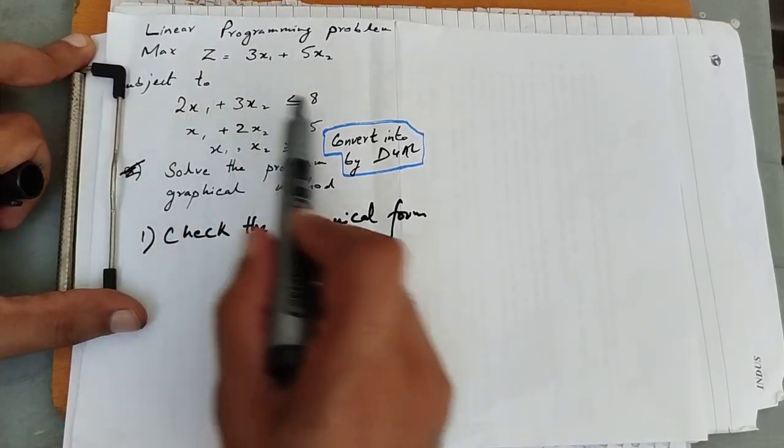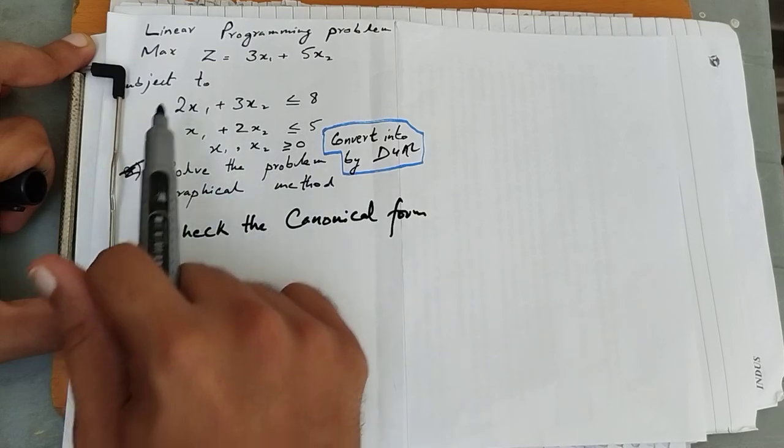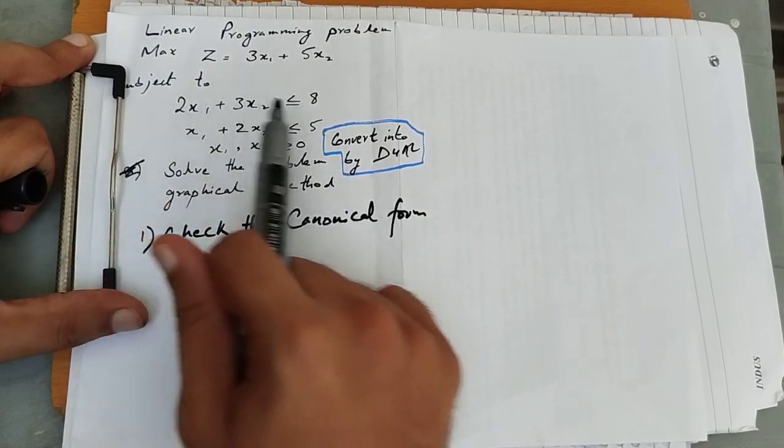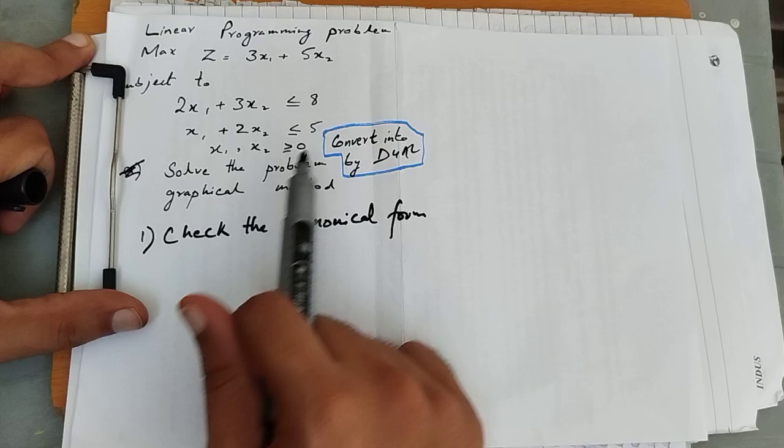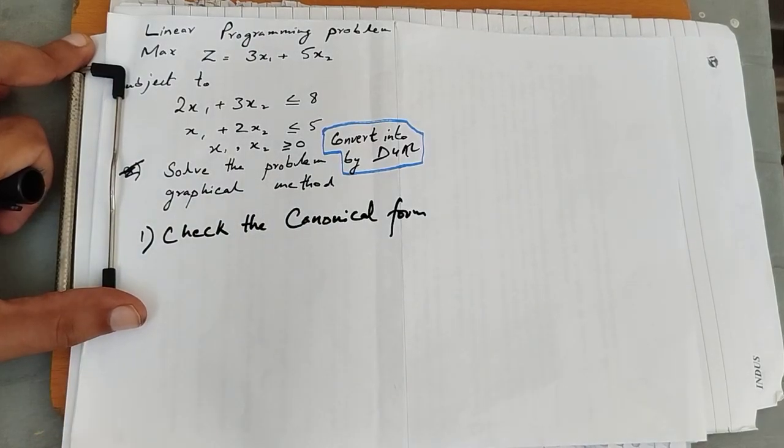So this is the basic model which has just been derived from the real problem. From the real problem, we have just come up with this linear programming model, or mathematical model. So we need to see whether it is in the canonical form or not.